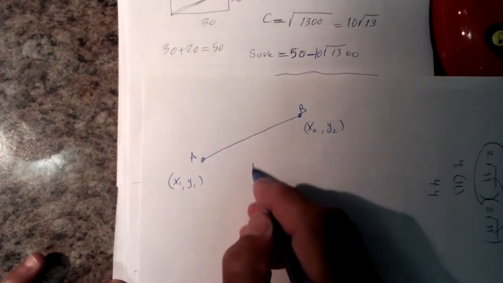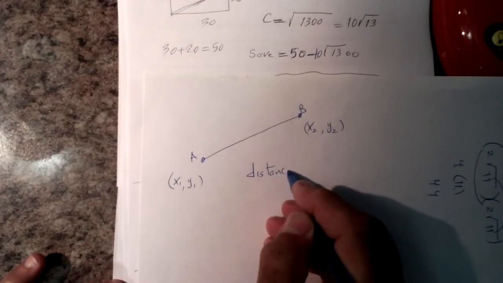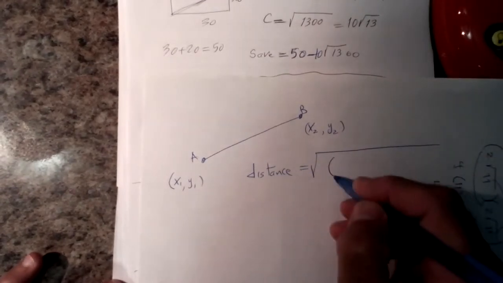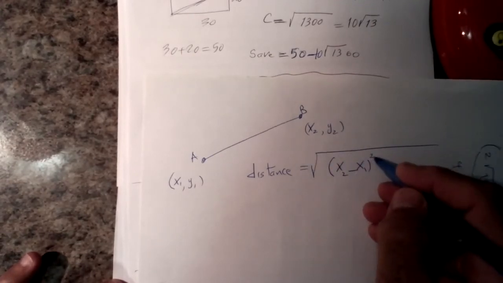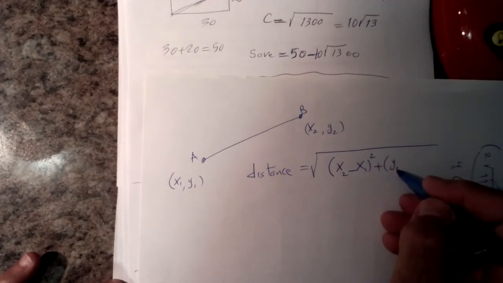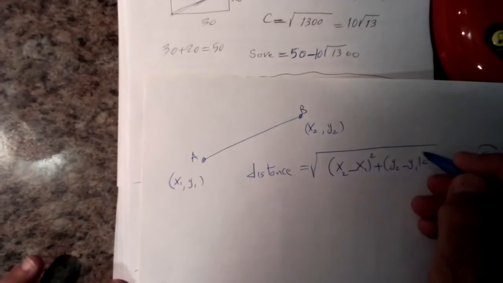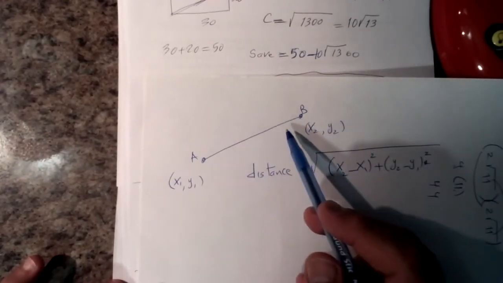The distance formula is: the distance between these 2 points is the radical of x2 minus x1, the difference of the x's, to the power of 2, plus the difference of the y's to the power of 2. That's the formula if you want to measure the distance between these 2 points.